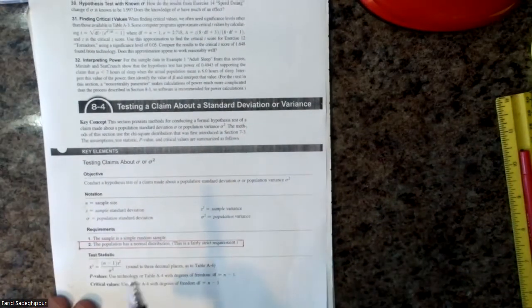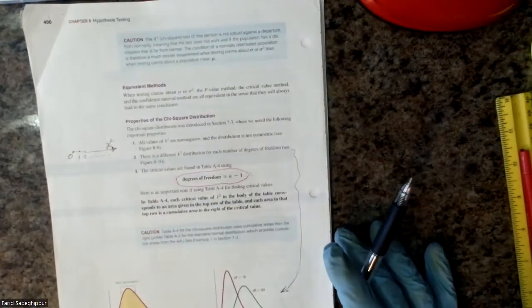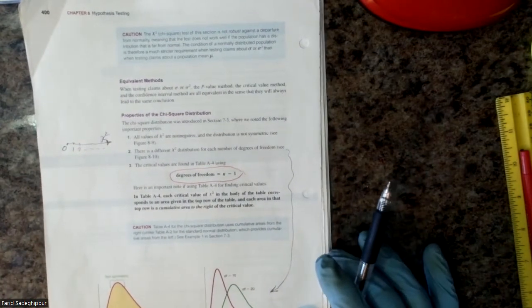Again, what is important here in this section is that the population must have a normal distribution. This is a very strict requirement for this section. Now, we are using the table they call the chi-square table, and the graph of a standard deviation is not a bell shape anymore.